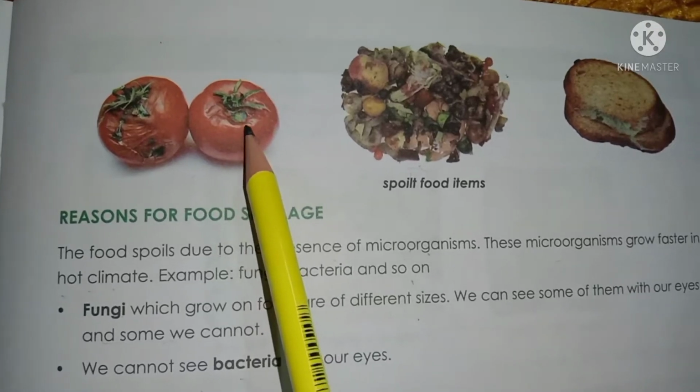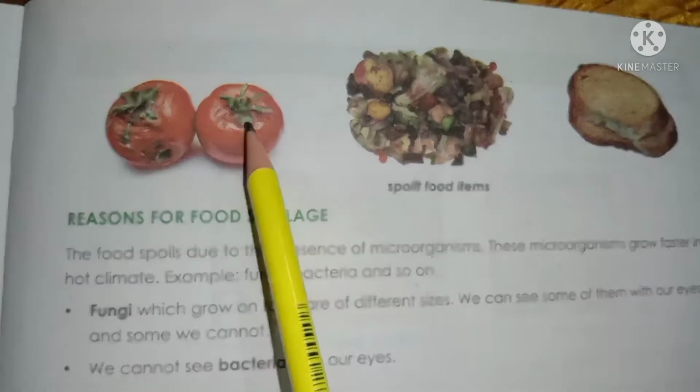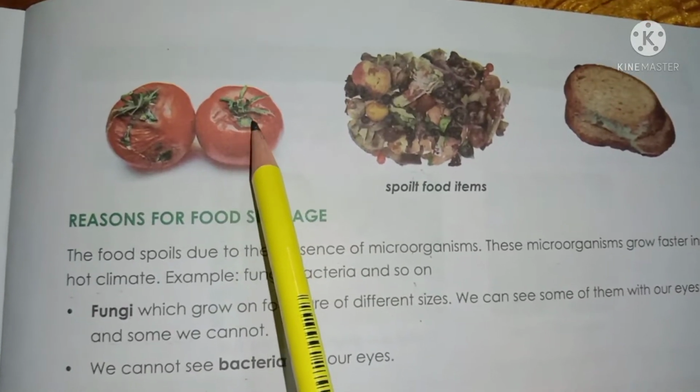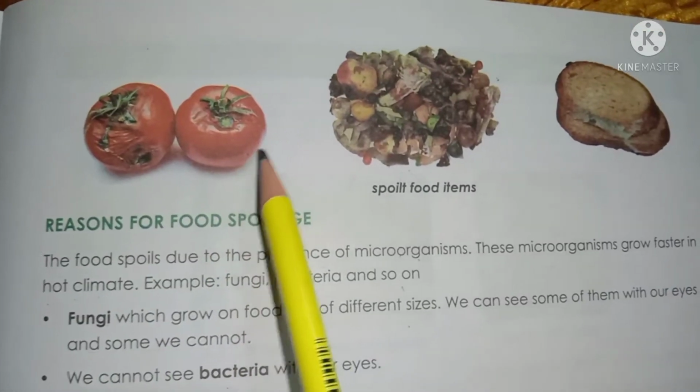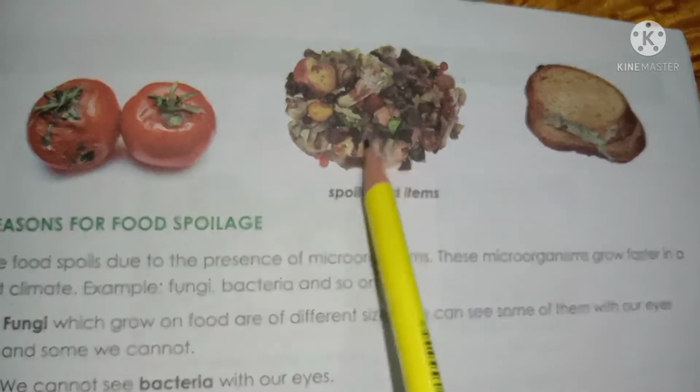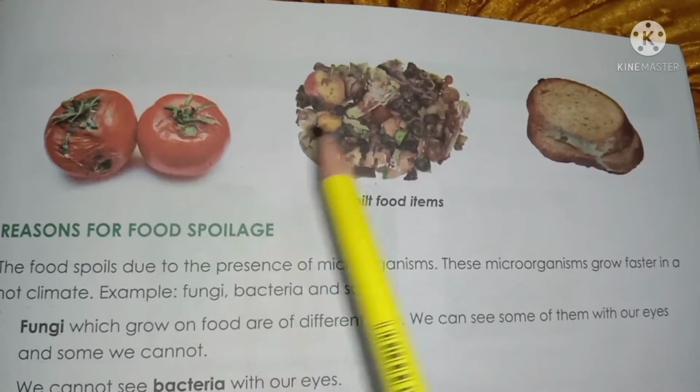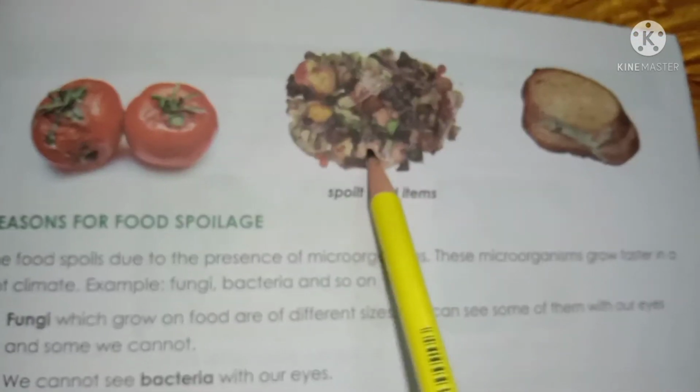For example, tomato. See, it is a green color, the green color circle or else white color. See how the vegetables are spoiled here. The fresh vegetables, how will they be? See the spoiled items, how are they?